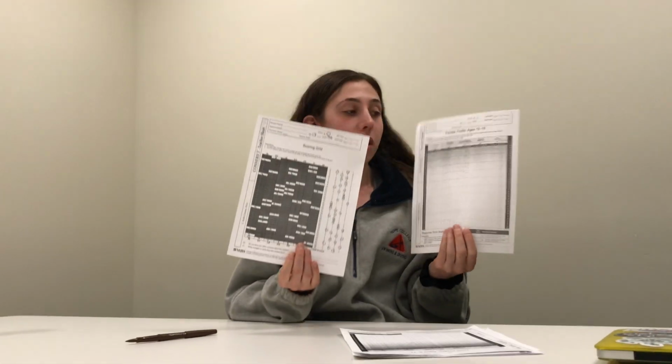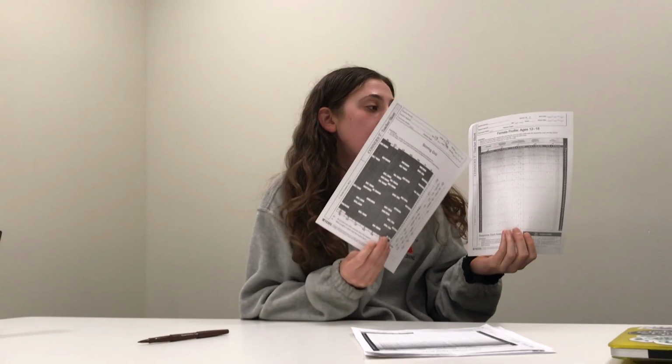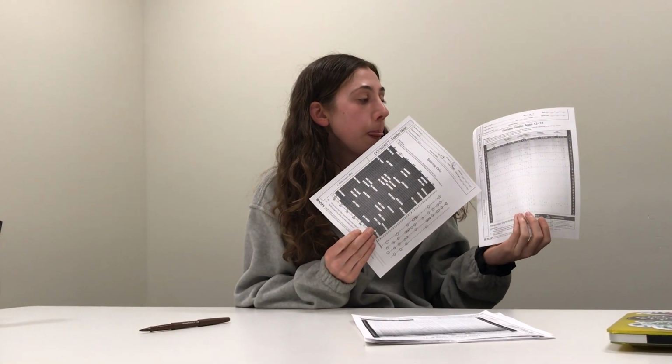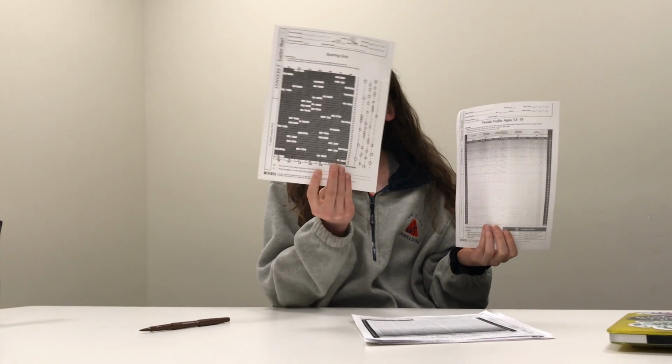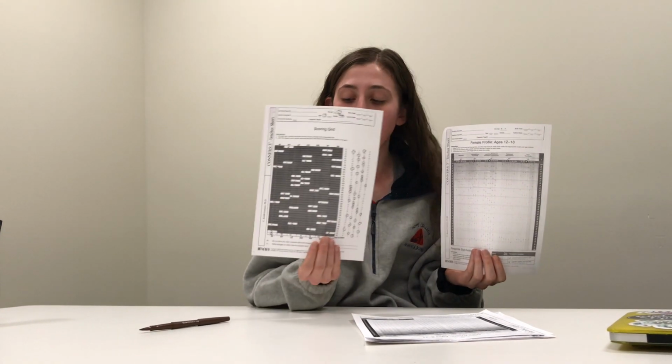Now that you have these two papers in front of you, so again, my student is 14 and is a female, so I'm going to be using the female profile sheet, and I'm going to be using the raw scores that I figured out earlier. Next, on the top row, they have a list of numbers, and these numbers in this shaded area, they represent ages.